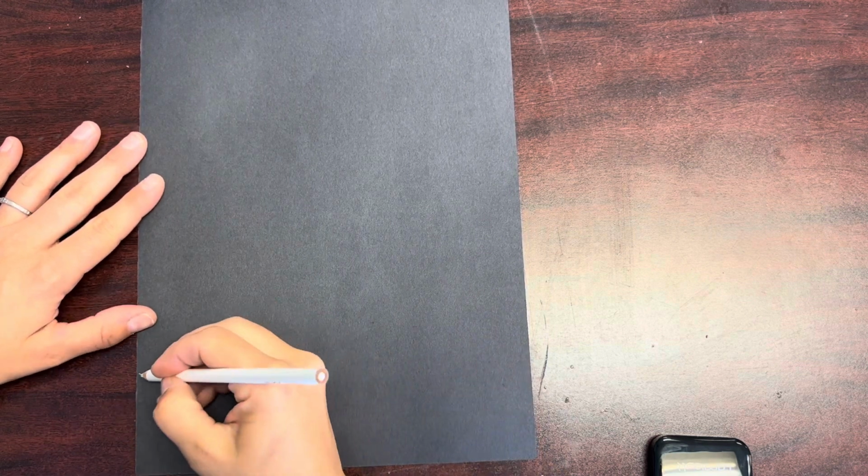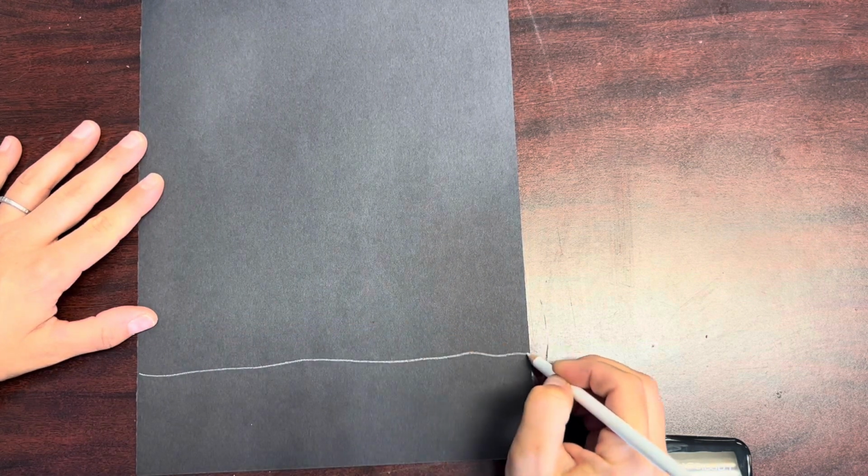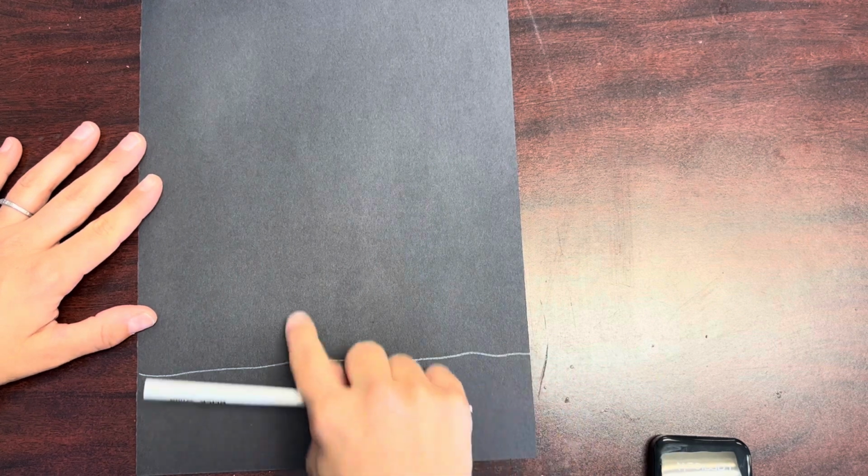To start, use a white colored pencil to draw a horizontal line near the bottom third of the paper. This will be the layer of the landscape that is closest to the viewer and called the foreground.